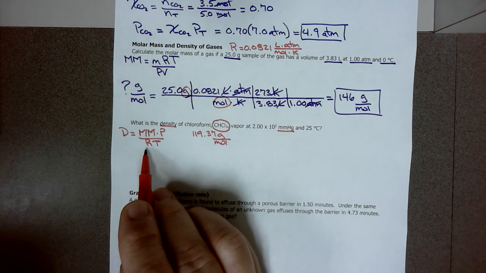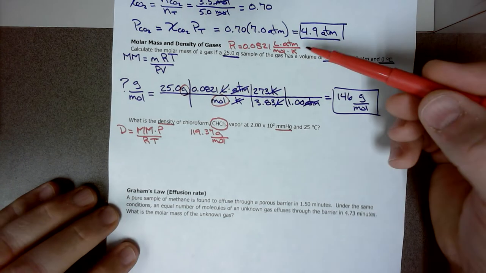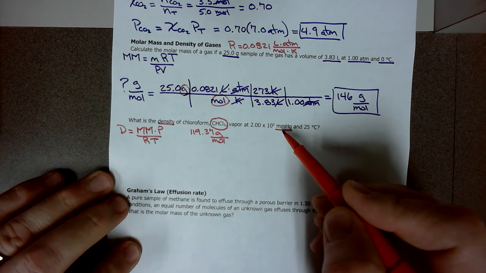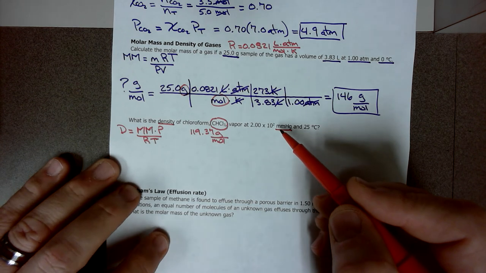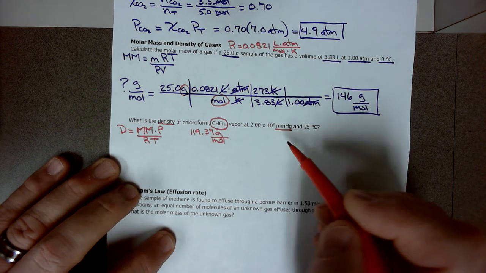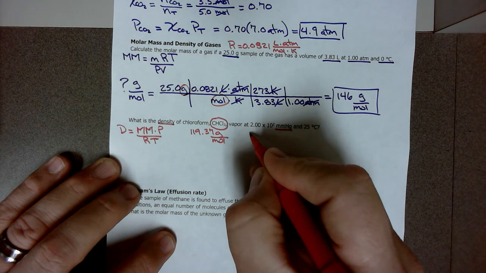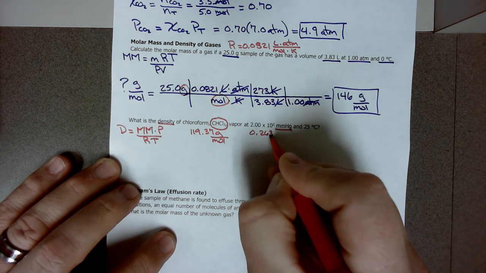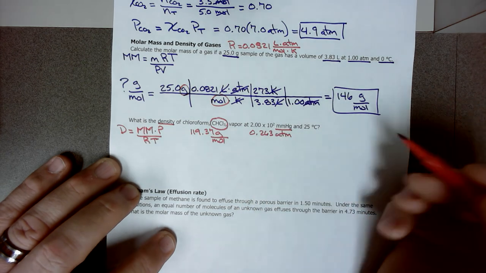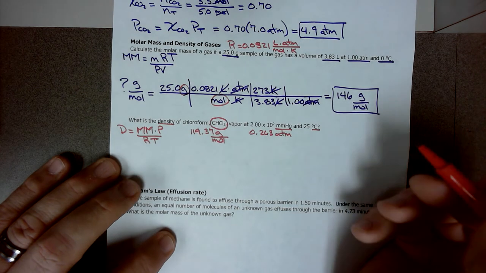The next one, this is my pressure, but I'm in millimeters of mercury, and remember, R has atmospheres. So I have to convert millimeters of mercury to atmospheres. I'm not going to show that work here, but it's really 200 divided by 760. So that is 0.263 atmospheres. And then this is Celsius, which we've got to convert to Kelvin.